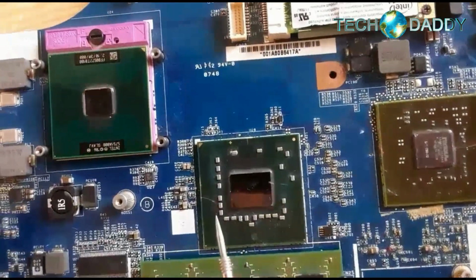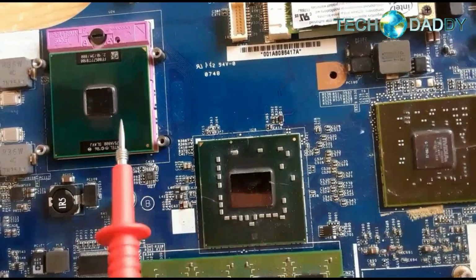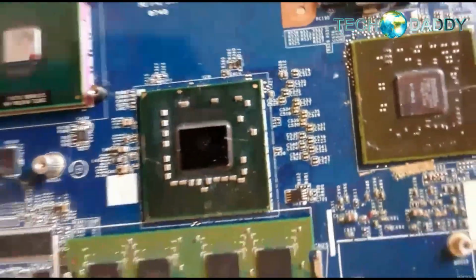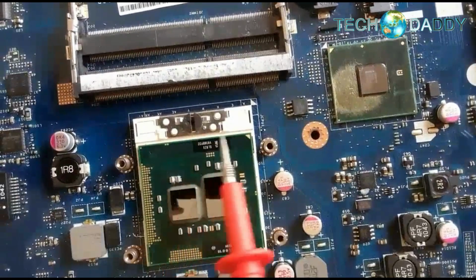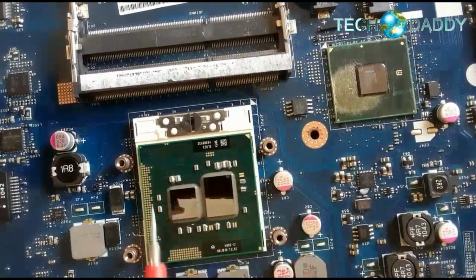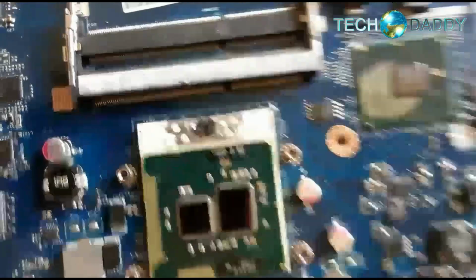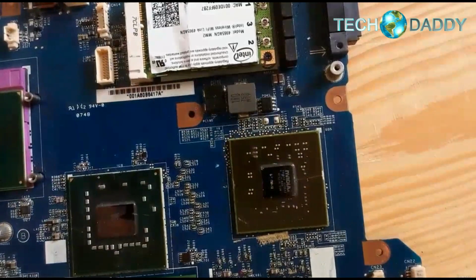So all chips are separated from each other. This is for the old motherboard, but for the newer motherboard, like this one for example, the three chips are integrated in one chip: the processor, the North bridge, and the graphic card.